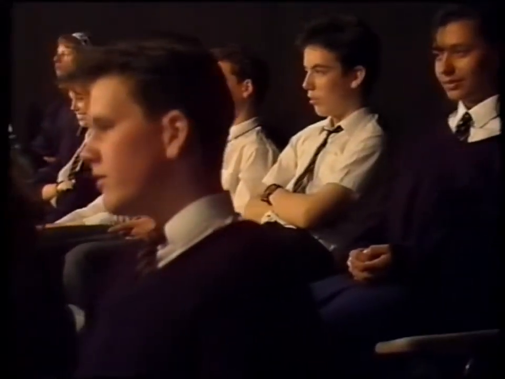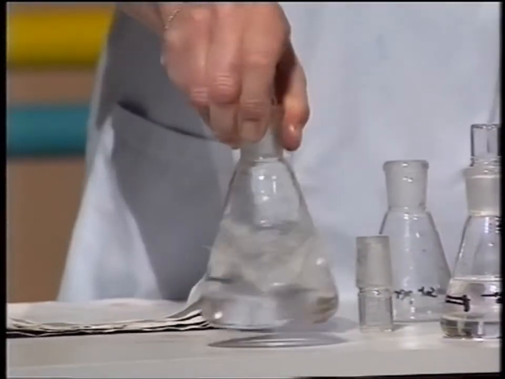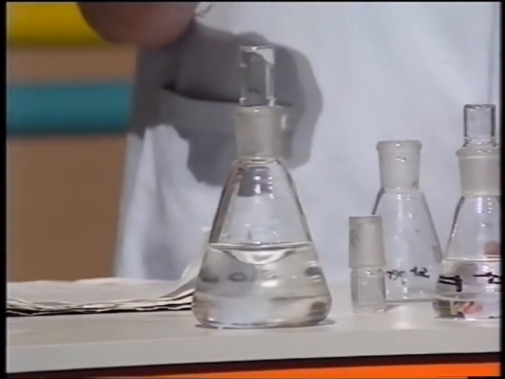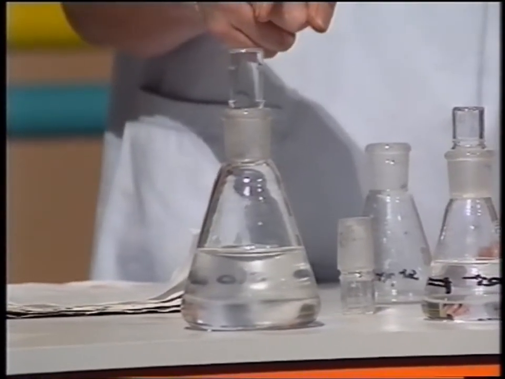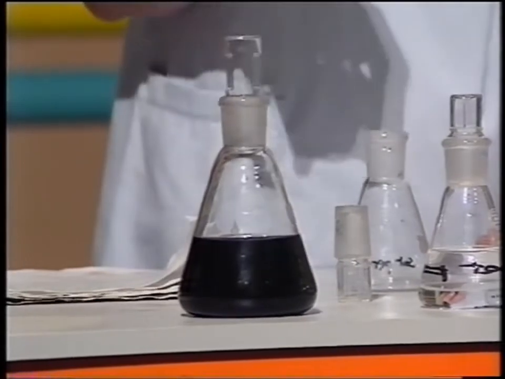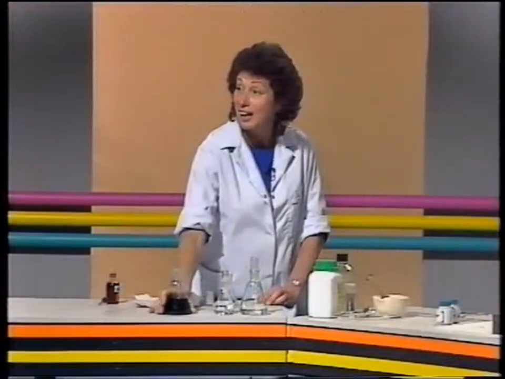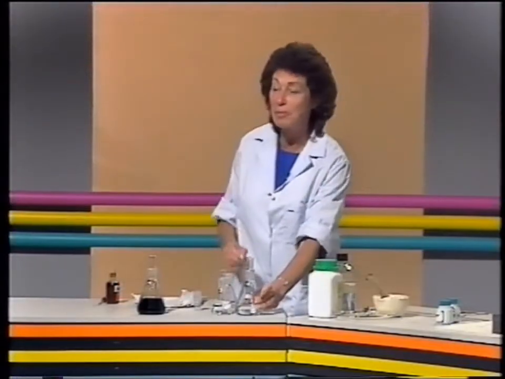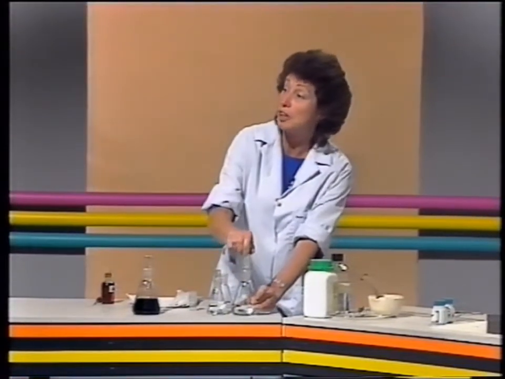1, 2, 3, 4, 5, 6, 7, 8, 9, 10, 11, 12, 13, 14. You see it change at 13? This one has got double the number of molecules in it, so it should go faster.